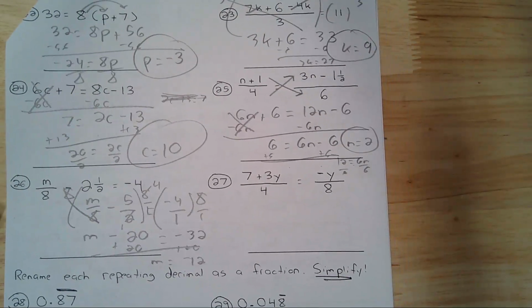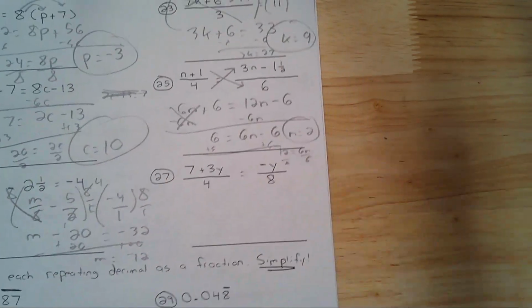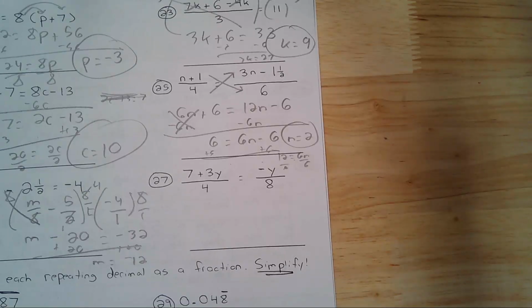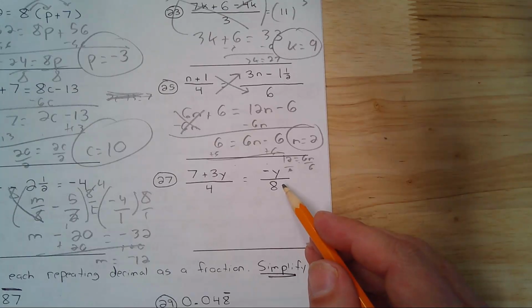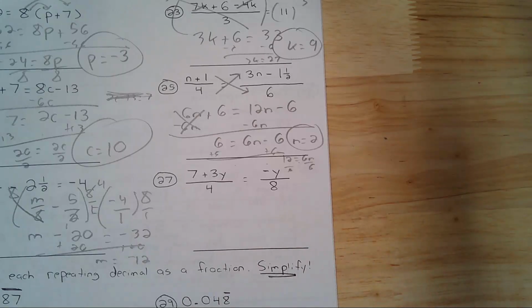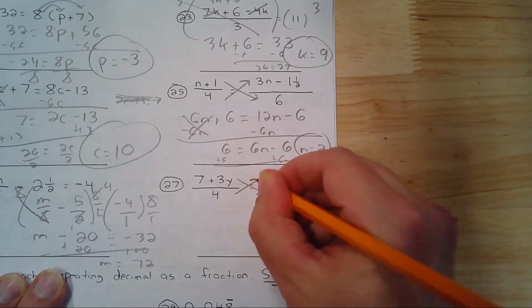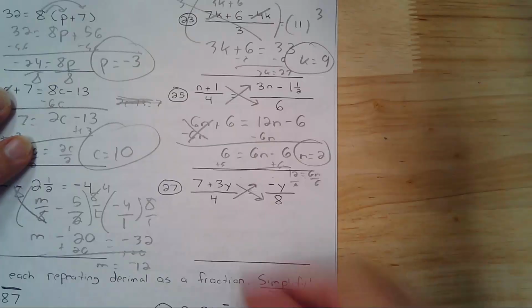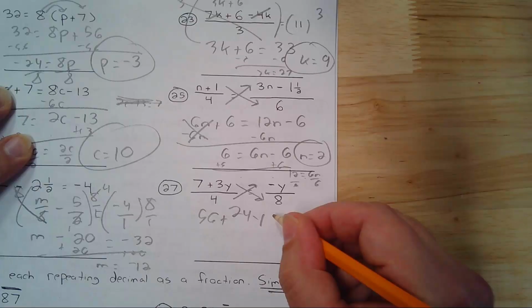So you have a general idea what I'm trying to do here with these. We can practice them over recess again if you want. This is another one where I could, in theory, multiply everything by 8. I'd have negative y over here, and on this side, 14 plus 6y if I multiplied everything by 8. But I'll use cross products. You can make your own choice there.